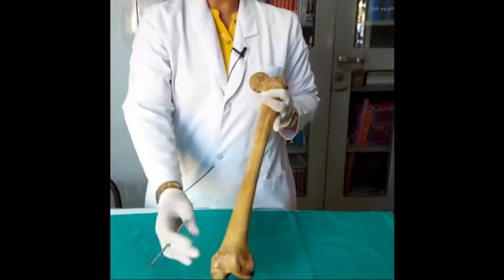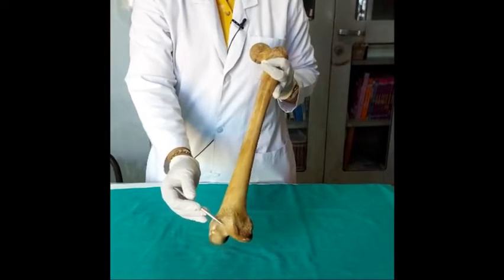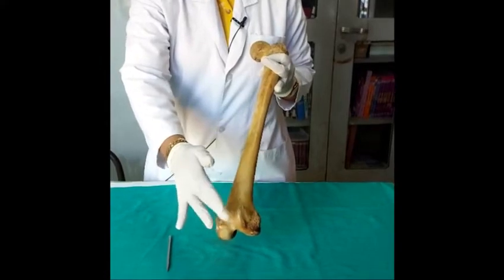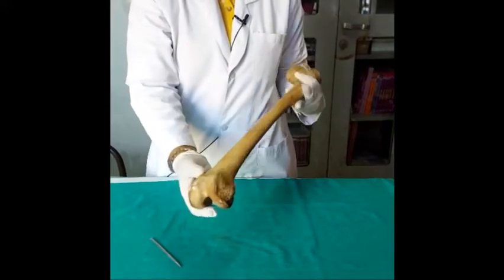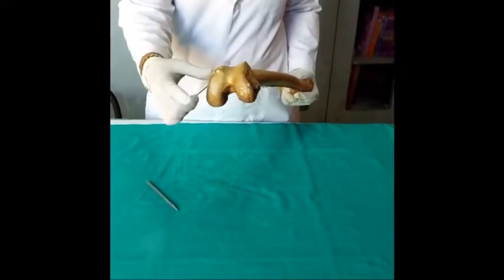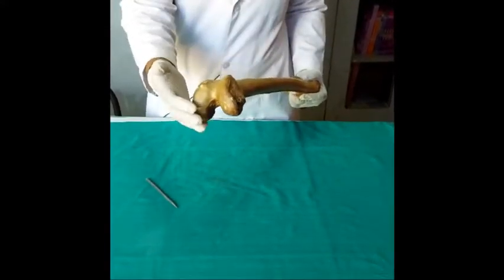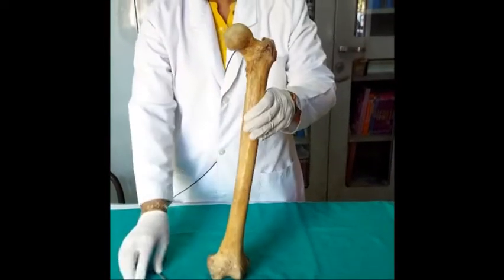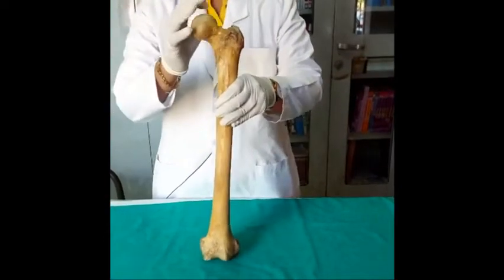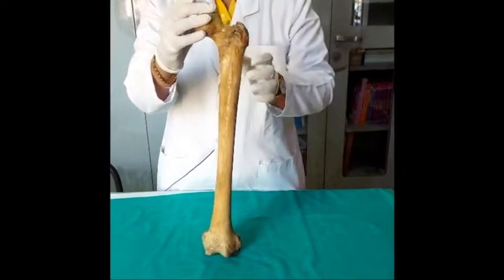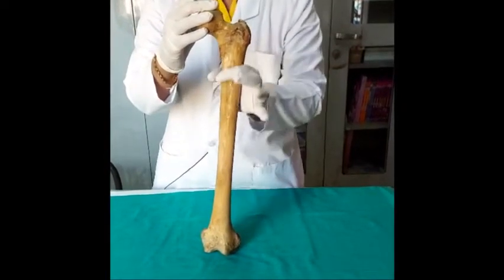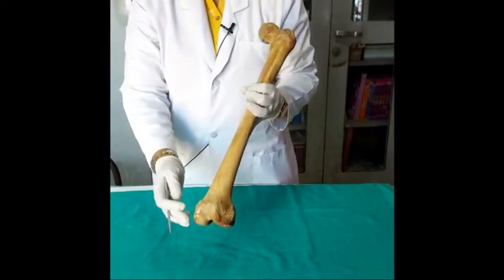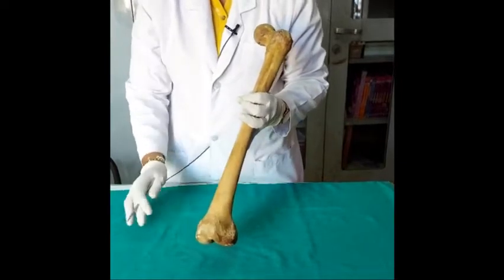At the lower end, anteriorly the femur articulates with the patella, where we can see a saddle-like depression. Inferiorly we can see the two condyles of the femur, medial condyle and lateral condyle, which articulate with the tibia to form a part of the knee joint. So the upper end has the head, greater trochanter, lesser trochanter, and this is the diaphysis or the shaft of the femur. The lower end has the medial epicondyle and lateral epicondyle.